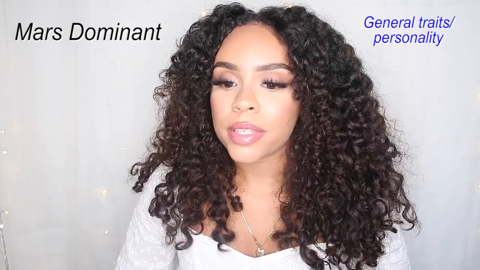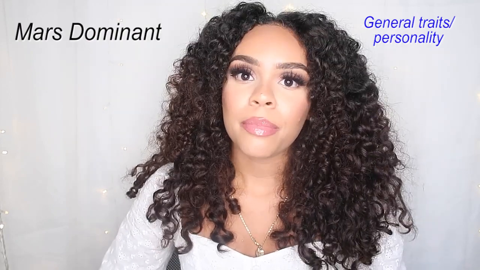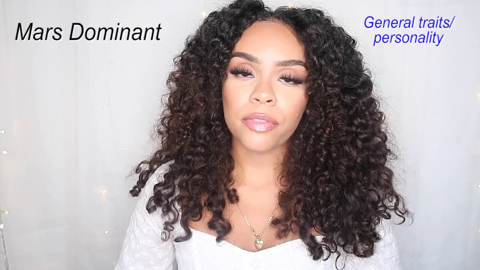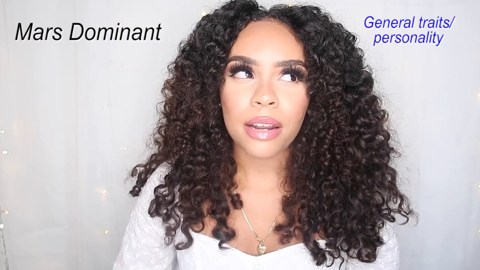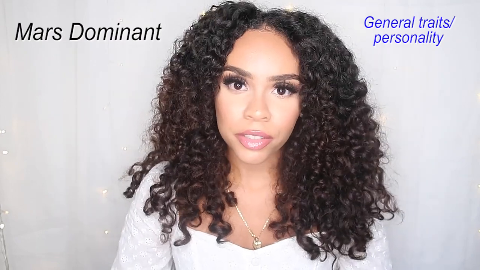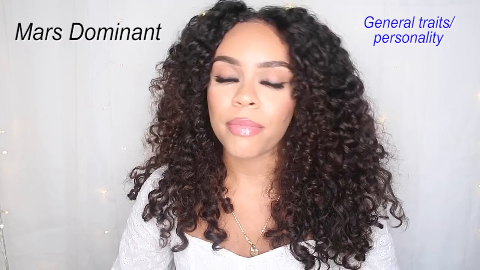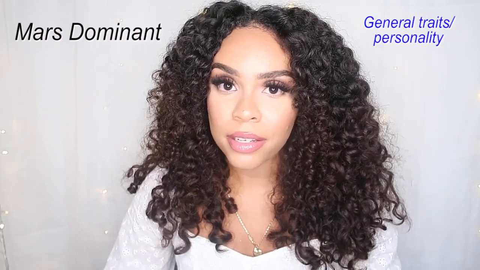And speaking of self-sufficient, you can also be athletic. You can be competitive. Maybe you like to win things. You like to come in first place. You can kind of have that athlete mentality, even if you're not a literal athlete. So you have that mentality that is very winner oriented, competitive, combative.